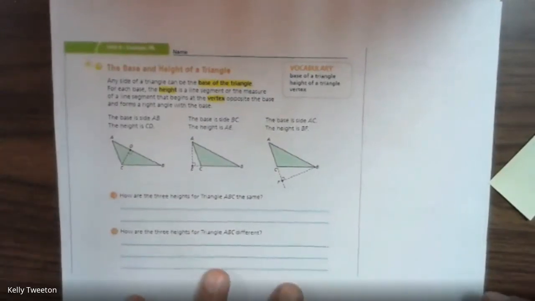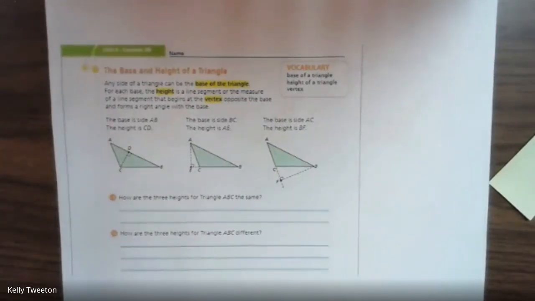Okay. Here, a little definition for you. The base and height of a triangle. Any side of a triangle can be the base of a triangle. They're saying any side of it can be the base. For each base, though, the height is a line segment or the measure of a line segment that begins at the vertex opposite the base and forms a right angle with the base. I'm a math teacher, and after reading that, it's about as clear as mud.